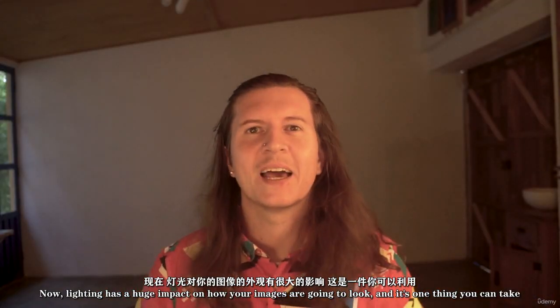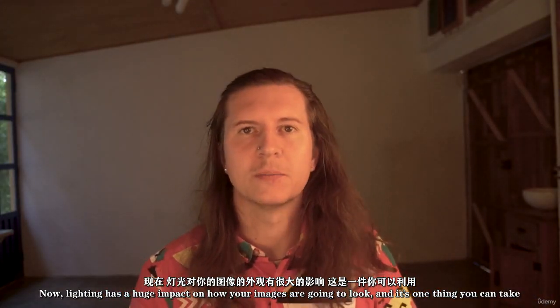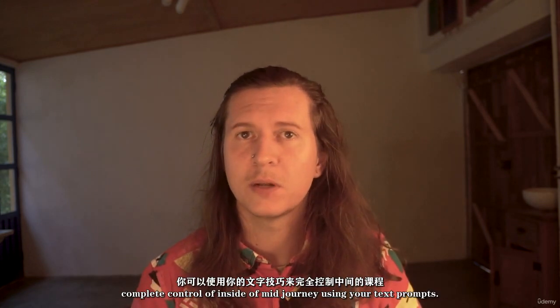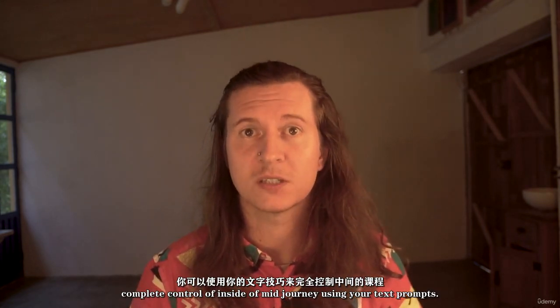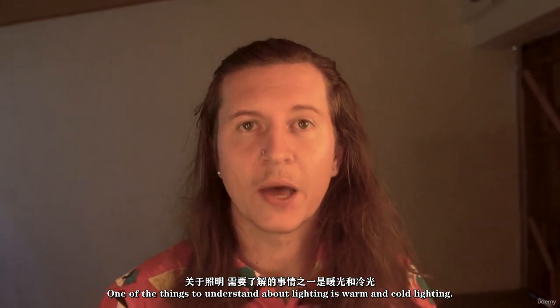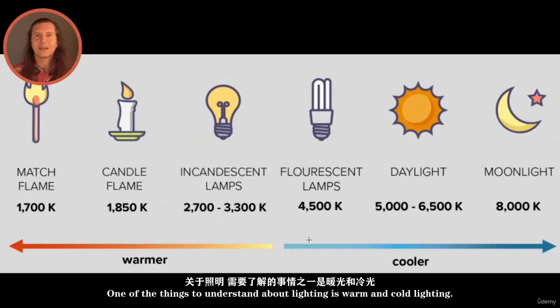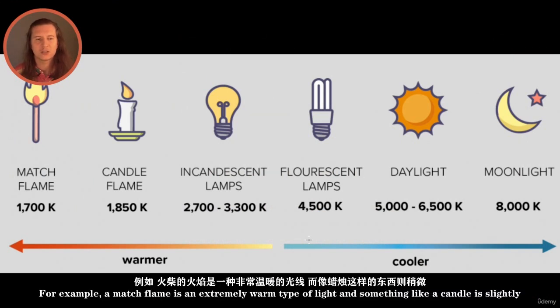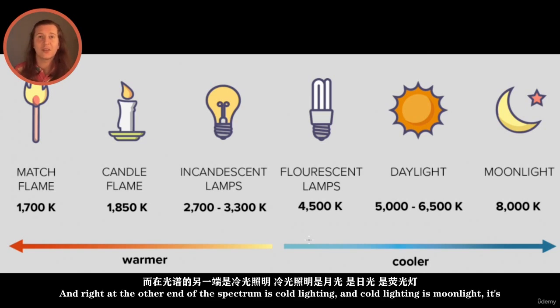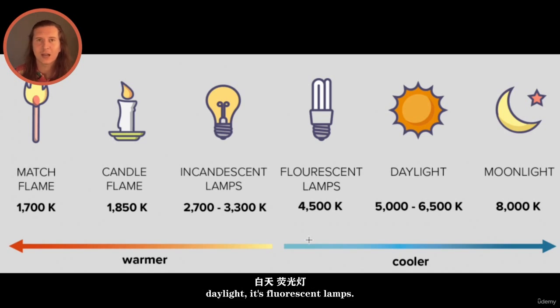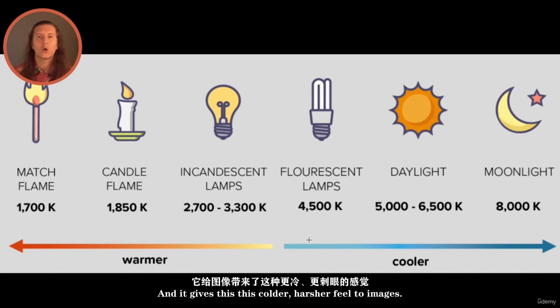Now, lighting has a huge impact on how your images are going to look, and it's one thing you can take complete control of inside of Midjourney using your text prompts. One of the things to understand about lighting is warm and cold lighting. Each type of lighting has its own flavor. For example, a match flame is an extremely warm type of light, and something like a candle is slightly less warm. And right at the other end of the spectrum is cold lighting. And cold lighting is moonlight, it's daylight, it's fluorescent lamps, and it gives this colder, harsher feel to images.